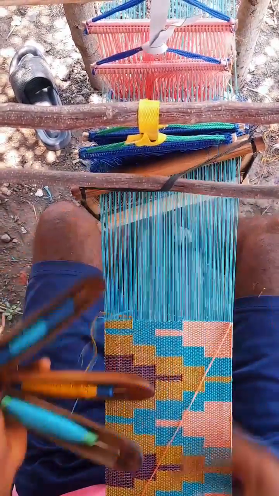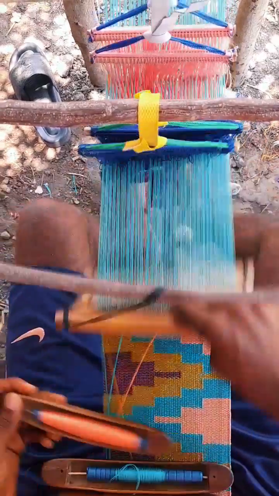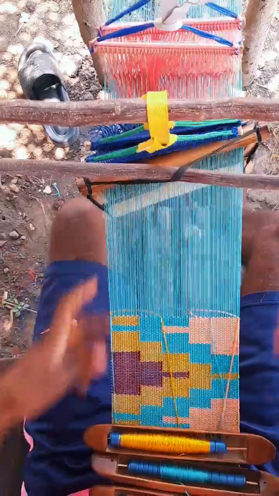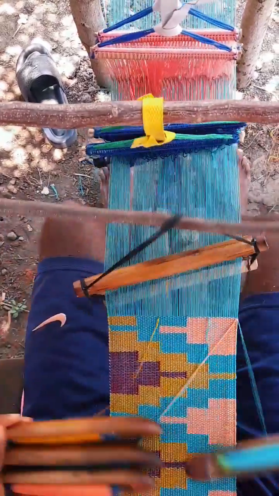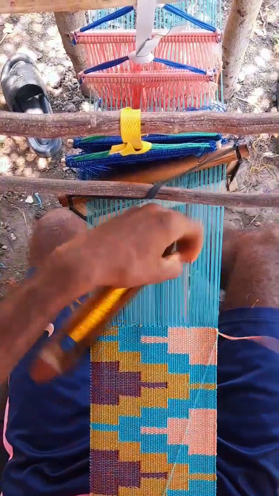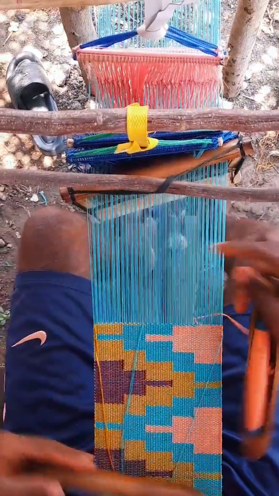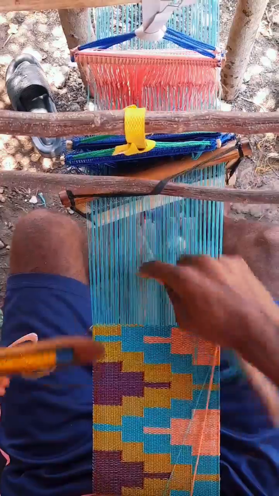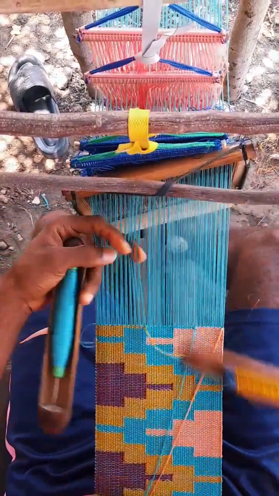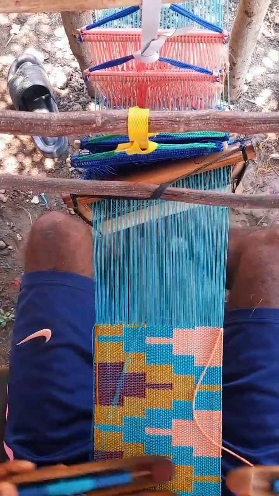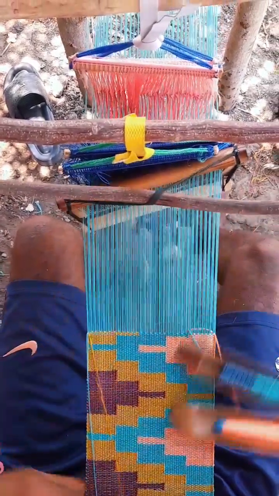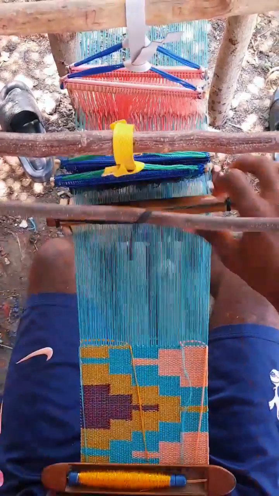Now, in the previous episode, that is episode 24, we saw the weaving of this design called the Agyemang design. In this episode, we are going to see how the individual strips gotten from the weaving of this design are going to be joined together to make the kente cloth. So this is the weaving of the Agyemang design.